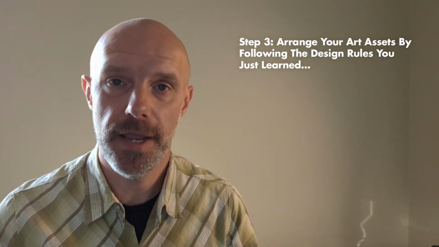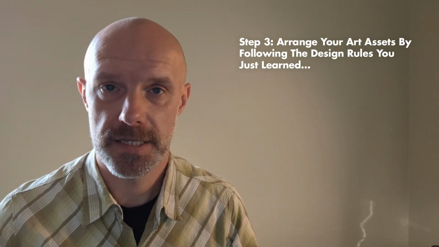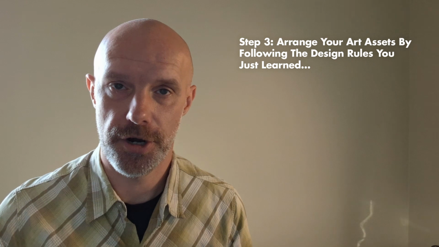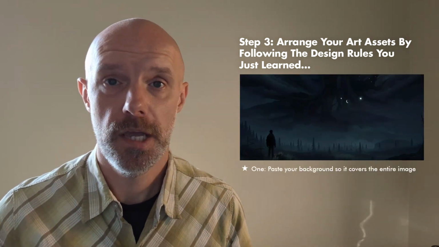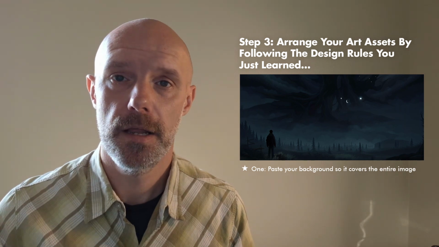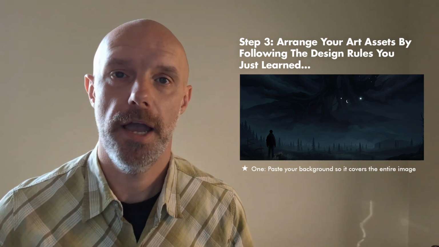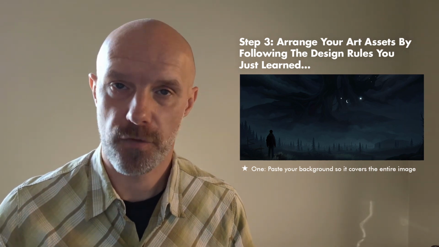So here's step number 3, and arrange your art assets by following the design rules you just learned. So 1, paste your background so it covers the entire image. Also, if your background is a little too bright, darken it a bit. The reason is you want your background elements to be darker than your foreground elements.